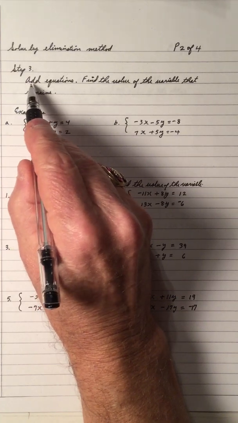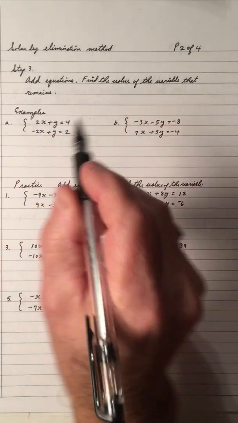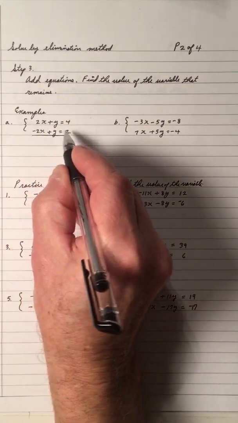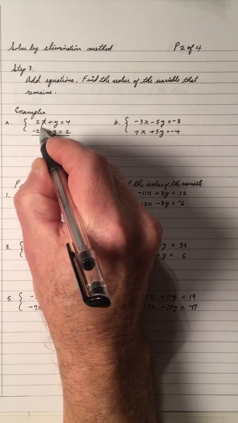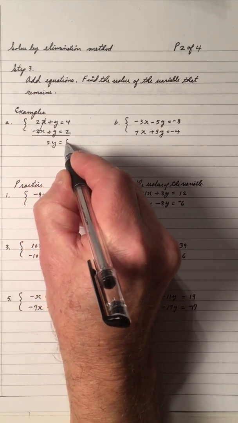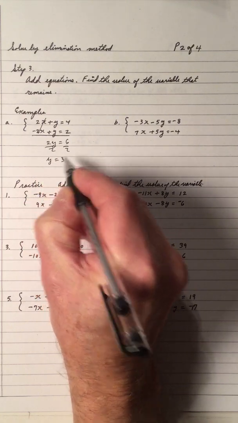Step 3 is add the equations and find the value of the variable that remains. So to do that, let's do some examples. Draw a line. These are the opposites. When you add, you get 0. 1 plus 1 is 2y equals 6, divide by 2, and y equals 3.